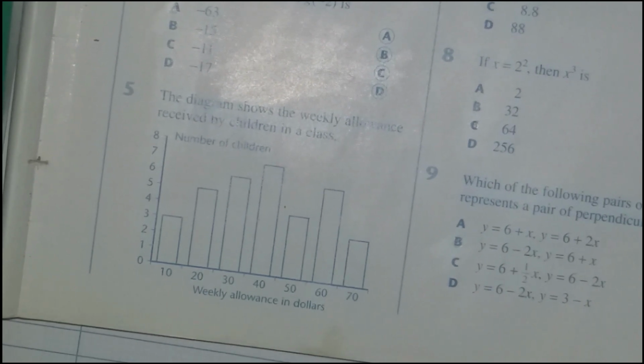we have one that is going to be statistics. It says the diagram shows the weekly allowance received by children in a class. So it's telling you that at the end of the week, some students get money from their parents for doing a little bit of chores at home. And then this is what we have.